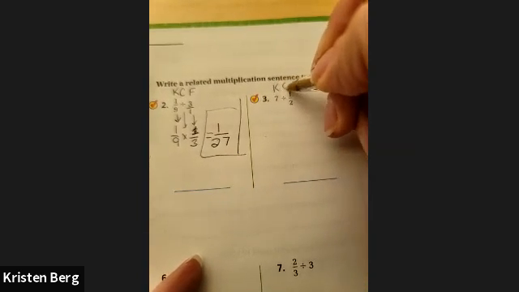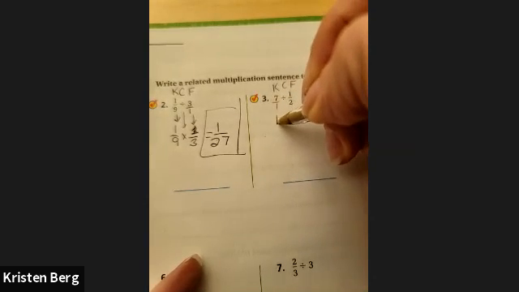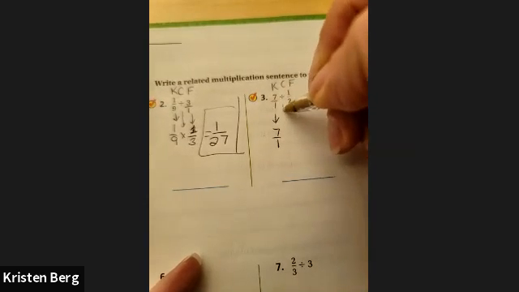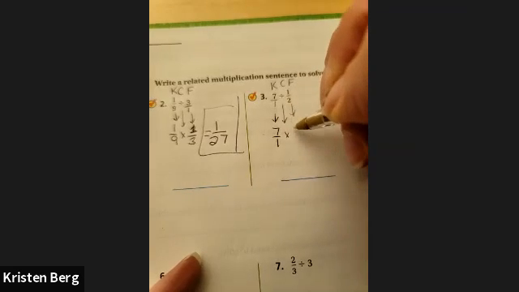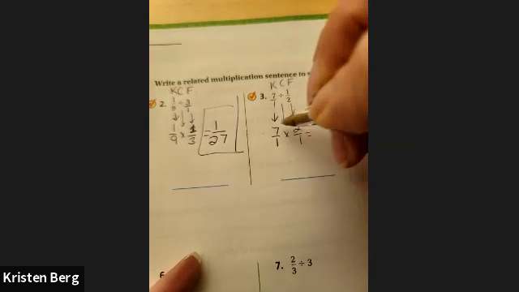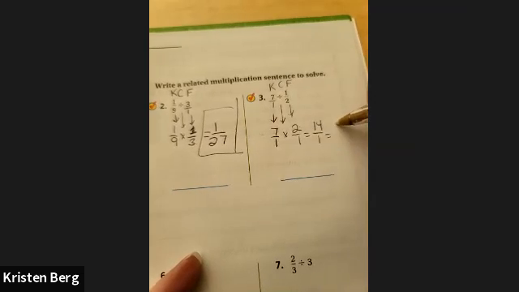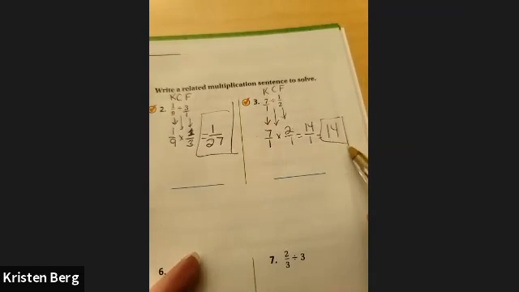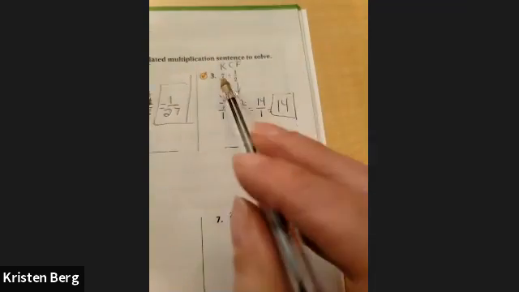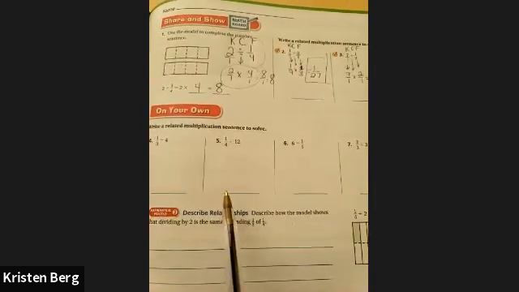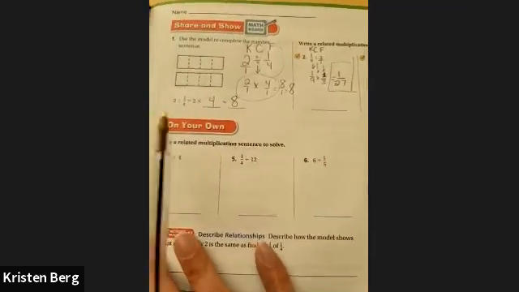So here, again, keep, change, flip. So I'm going to keep this 7/1. I'm going to change this to a times, and then I'm going to flip this around to be 2/1, which is going to be 7 times 2 is 14 over 1 times 1 is 1, and how many ones go into 14 would be 14. So your answer is 14. And since this is a whole number divided by a fraction, the answer should come out to be larger than the dividend, and it is. So I want you guys to try 4 through 7 on your own. So please pause and try 4 through 7 on your own.